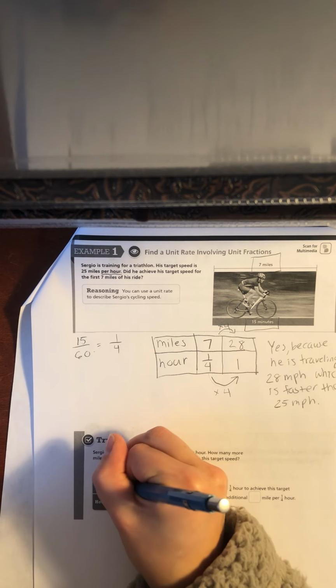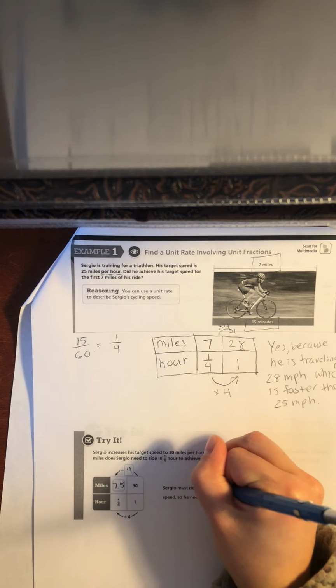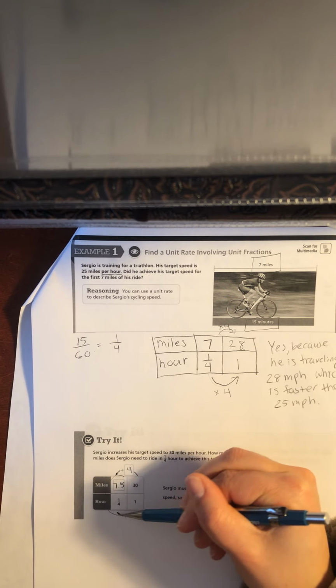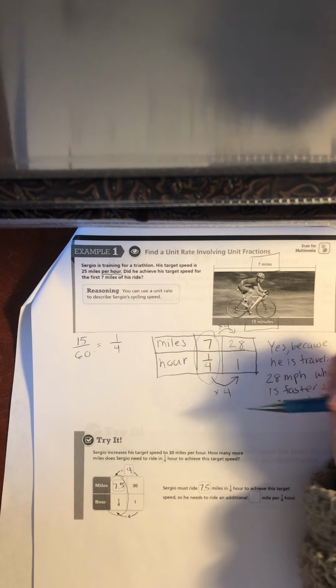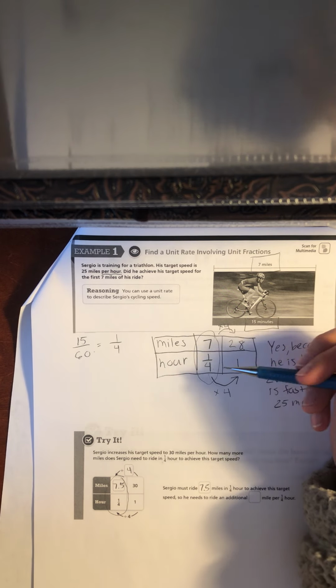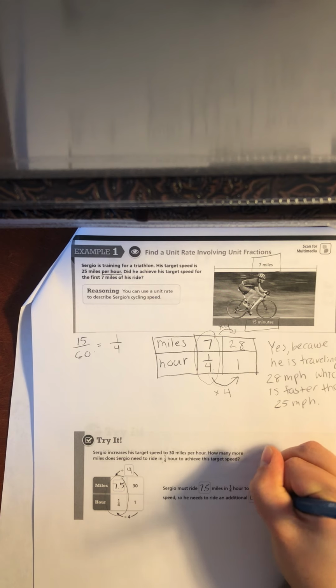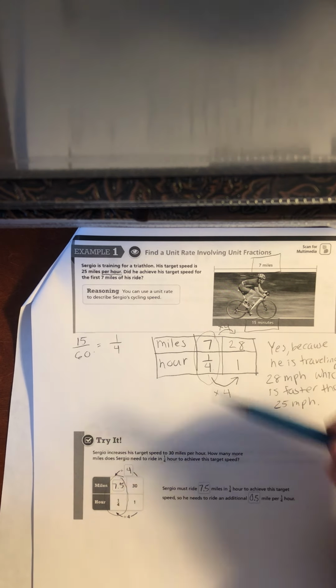Divide by 4, 7.5. So Sergio must ride 7.5 miles in a 1/4 hour to achieve his target speed. He needs to ride an additional blank miles per 1/4 hour. So here we have 7.5 miles in a 1/4 hour. Here we have 7 miles in a 1/4 hour. So he needs to ride an additional 0.5 miles, okay, because 7.5, that's 0.5 more than 7.